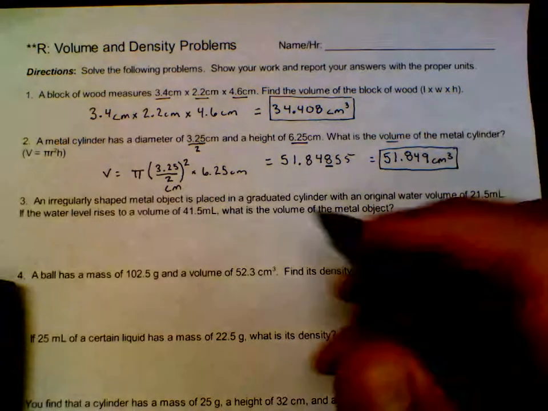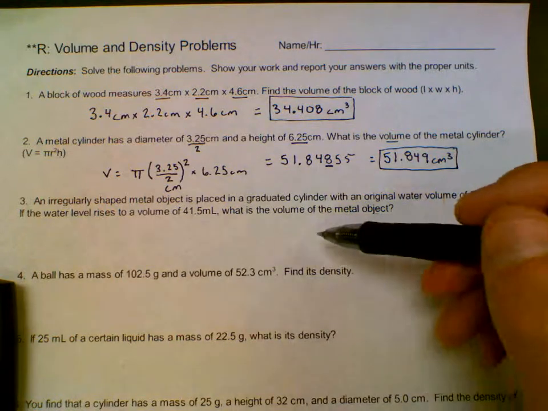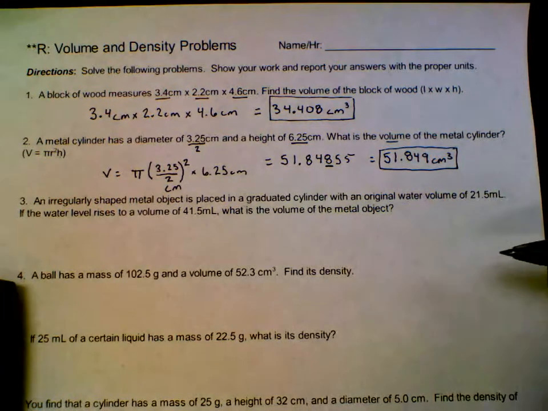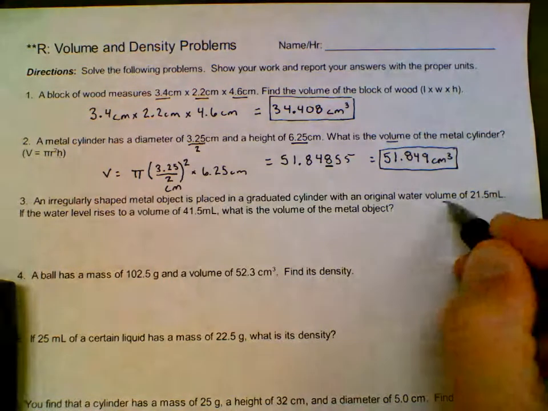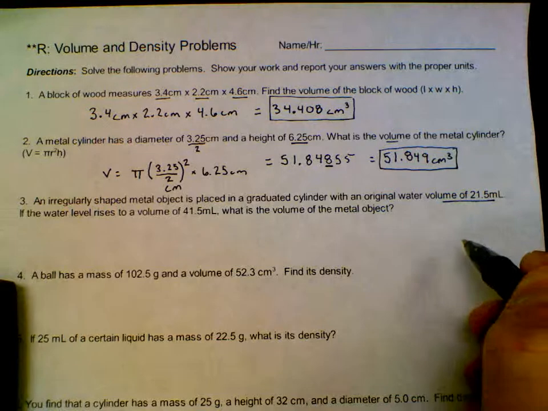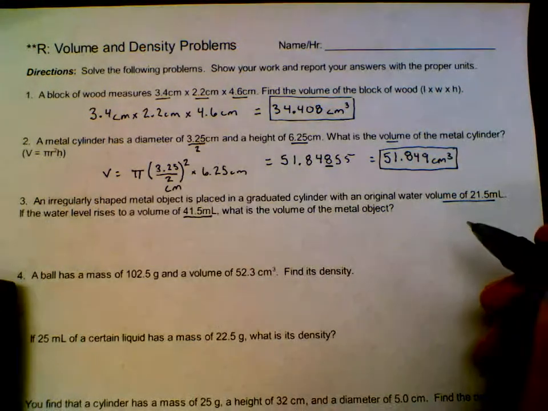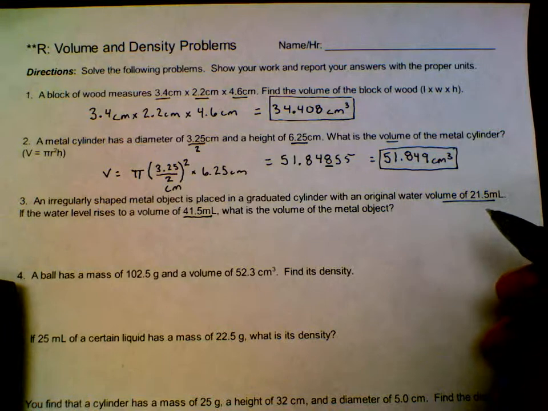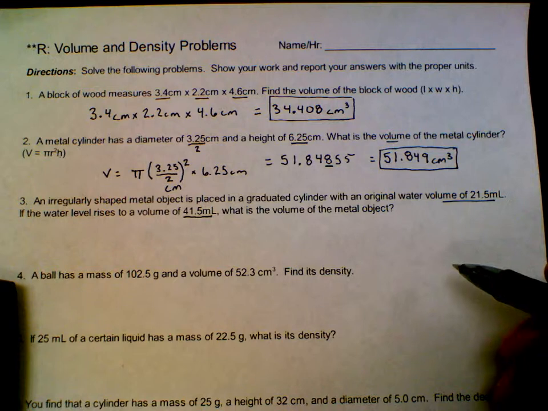The next problem talks about an irregularly shaped metal object, which means we can't use a formula for that. So we have to use a method called water displacement. We have an original volume of water of 21.5. The water finishes at 41.5 after the object is placed into the water. That means that this increase in water volume came from the object.